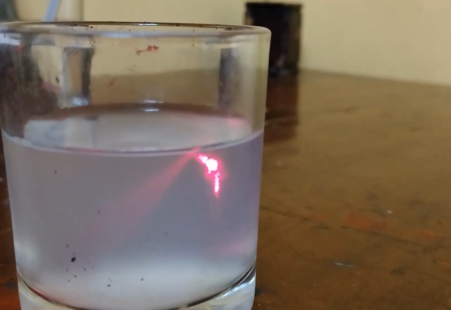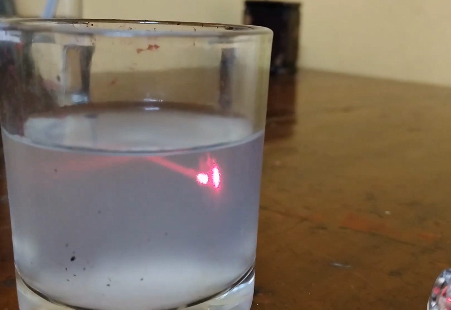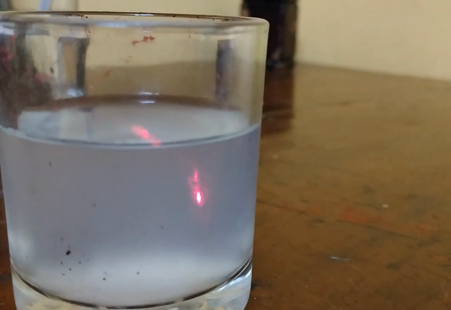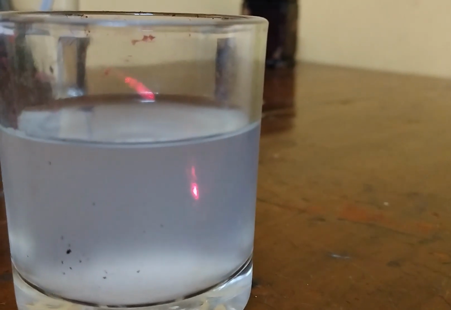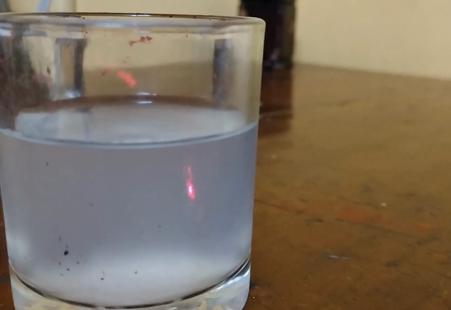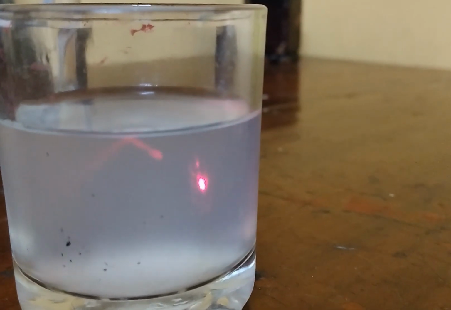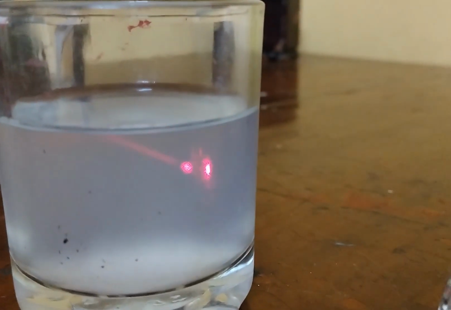at a certain angle the light no longer passes into the air. Instead of refraction, it reflects completely back into the water. That is known as total internal reflection. Instead of refraction, it is completely reflected back into the denser medium.